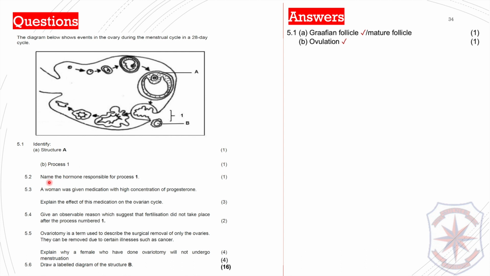All right. Name the hormone responsible for process 1. Which hormone is responsible for stimulating ovulation? The correct answer will be LH, or if you write it in full, as the luteinizing hormone. Okay, then a woman was given medication with high concentrations of progesterone.